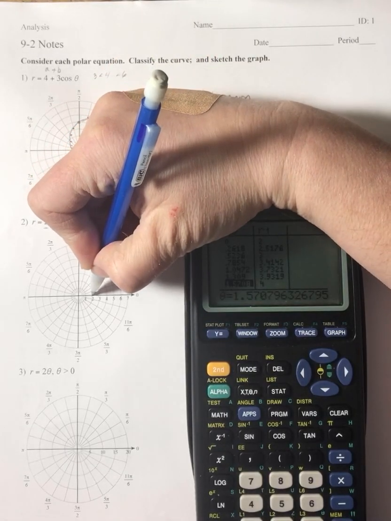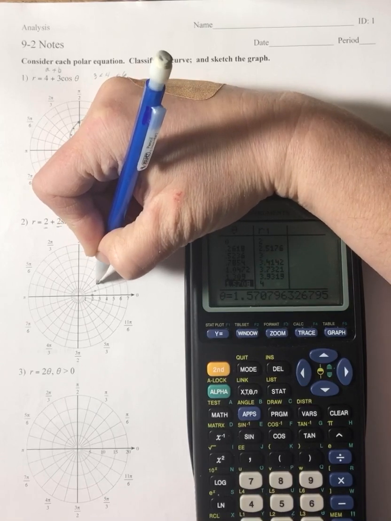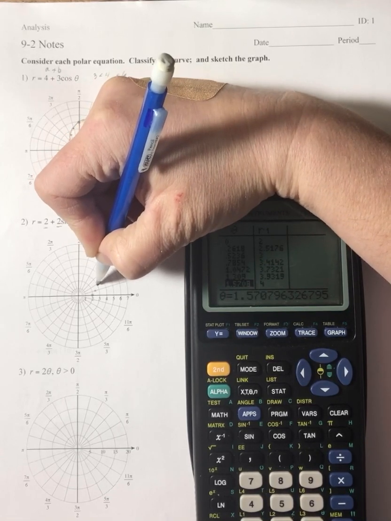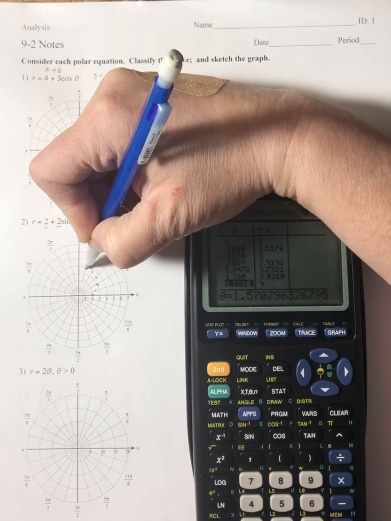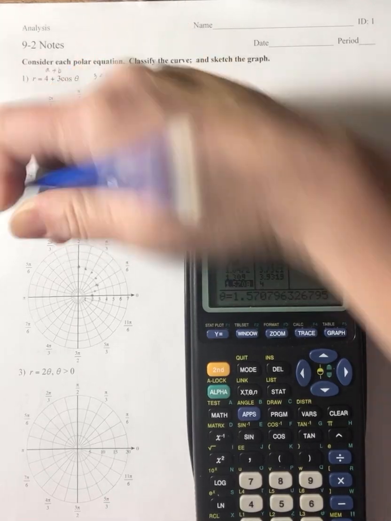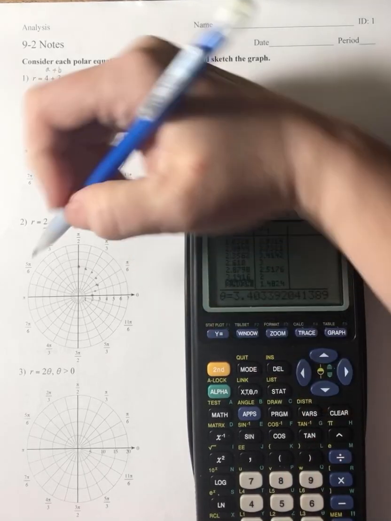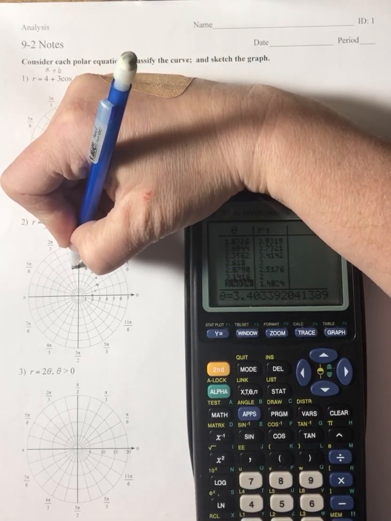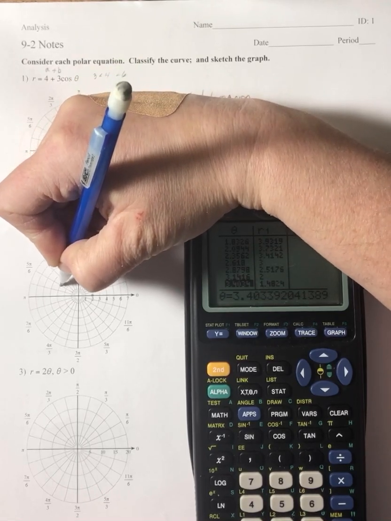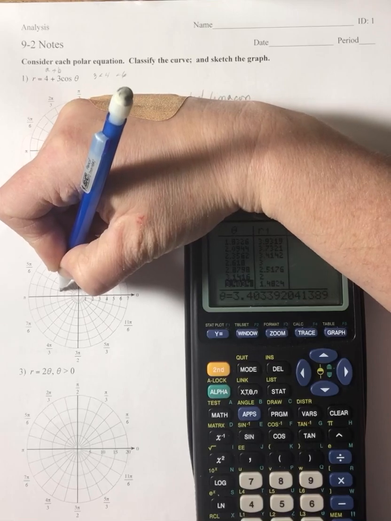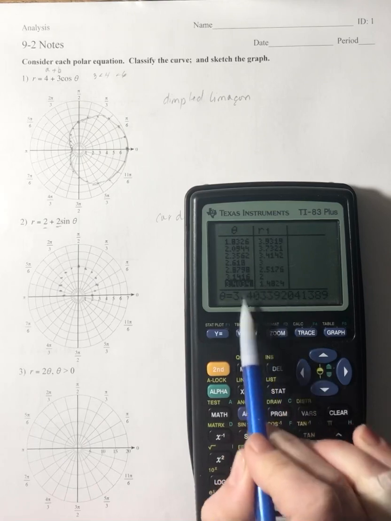So 0, 2, and then the next line I'm at 2.5, 3, 3.4, 3.7, 3.9, and 4. It's going to be symmetrical. So we're going to go back down, and we'll be at 3.9, 3.7, 3.4, 3, 2.5, and 2. There is my pi.